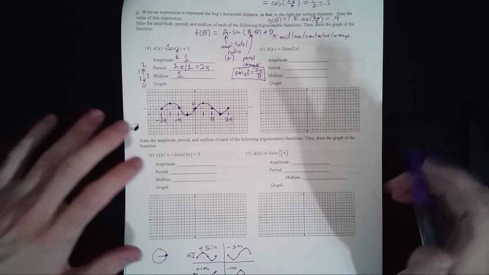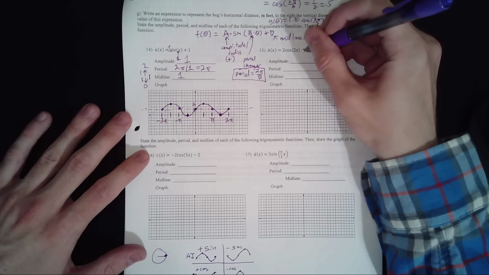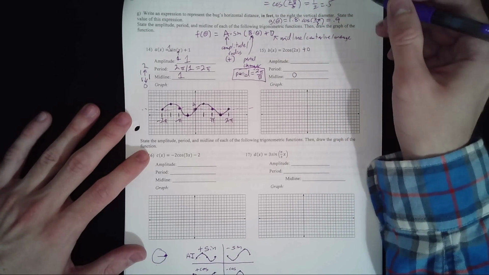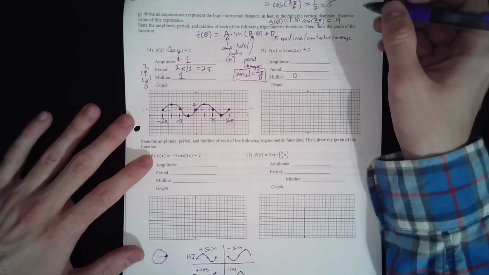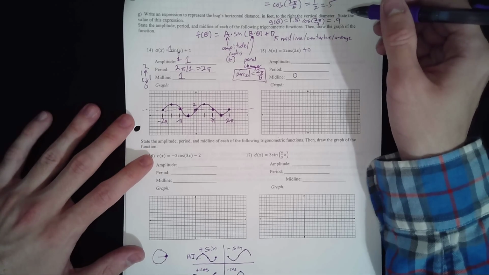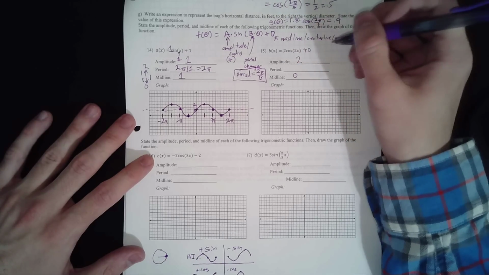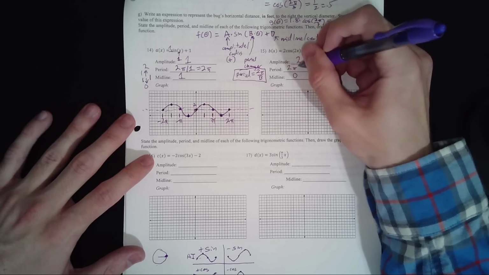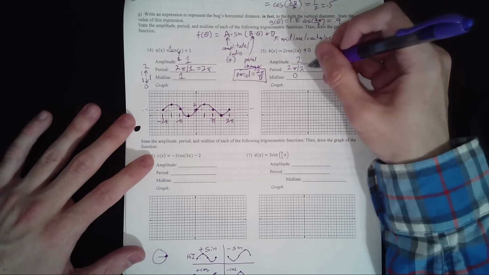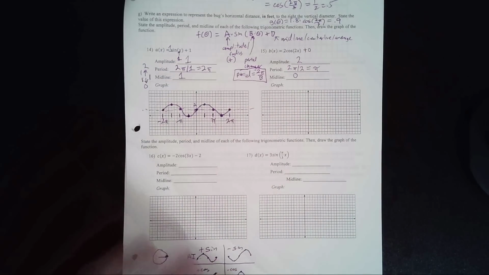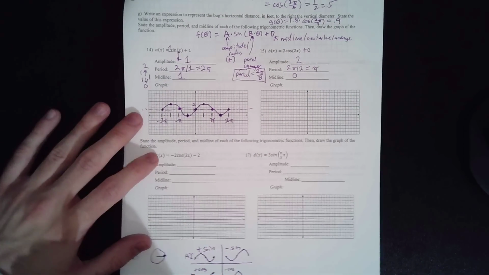2 cosine of 2x. Please note there's an invisible plus 0 out here. That's going to be our midline. Our midline is 0, specifically y equals 0. If you want to add in that y equals, you could. The amplitude of this problem is 2. It's this number in front. And the period is 2 pi divided by 2, that b value, which is exactly pi. Same exact thing as last time.